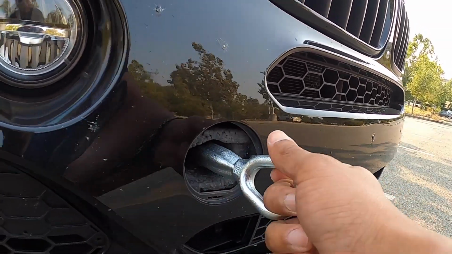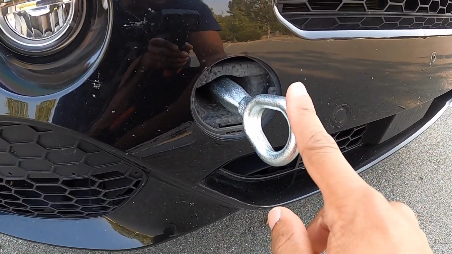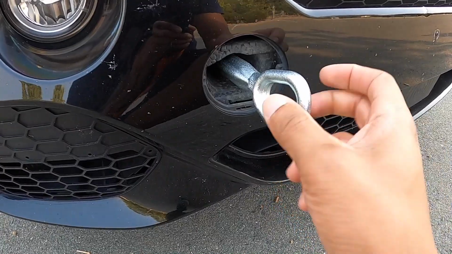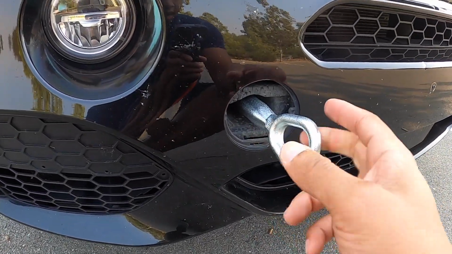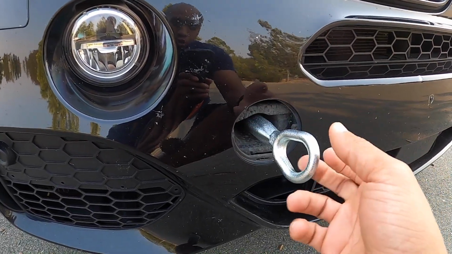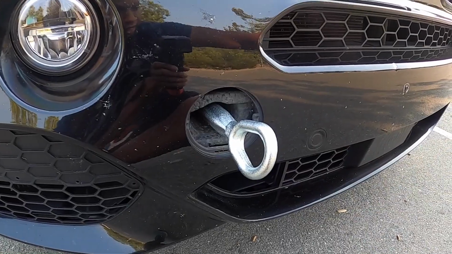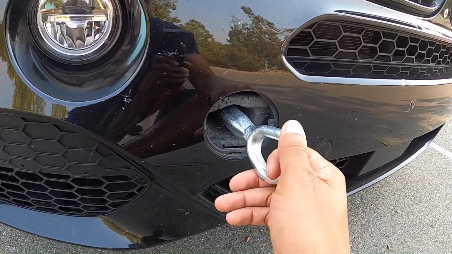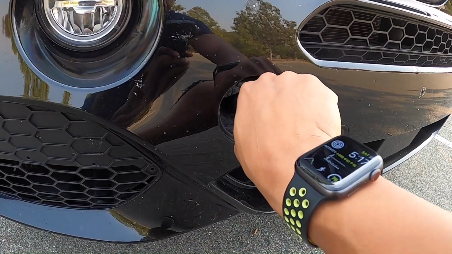Now, if someone wants to pull you, this is where it will be. They'll hook their little tow strap and connect it right in here, and these are meant for just pulling you straight. I wouldn't want someone pulling me at like a 90-degree angle, because then you could bend this. It would pretty much damage it.